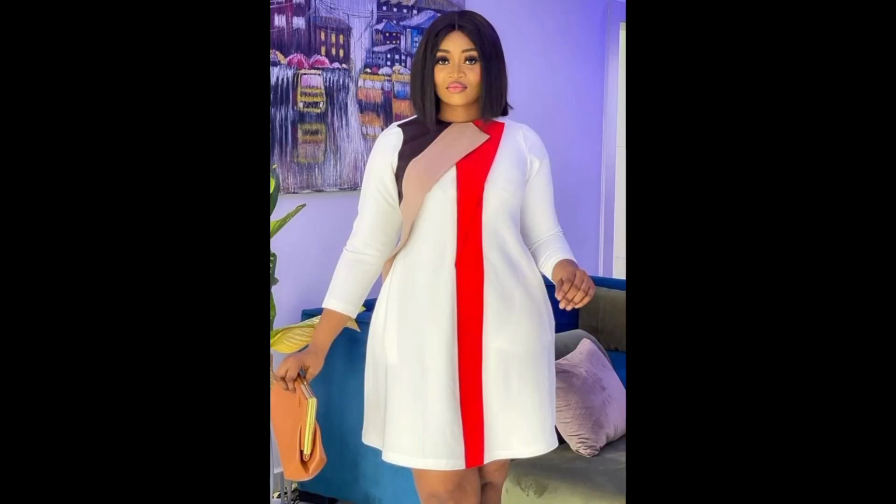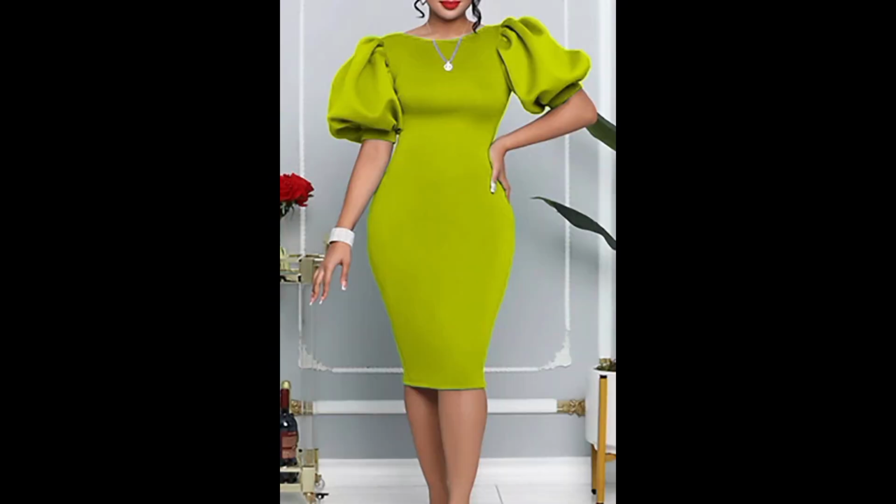This does not have waist joining. It is cut together, the upper part and the lower part, more like a shape kind of gown. So you just cut this one together. Now this next one has no joining also. You cut it, but it is a straight gown. So let's go to the drafting.